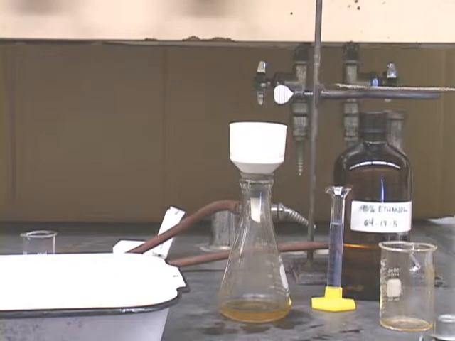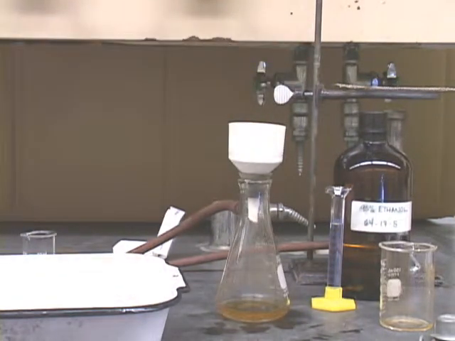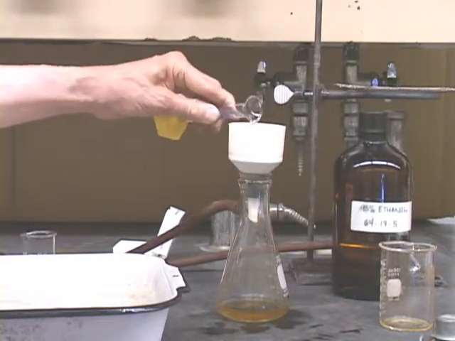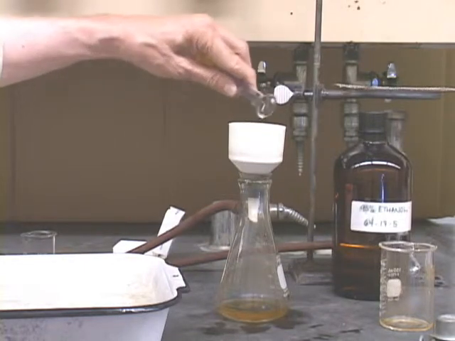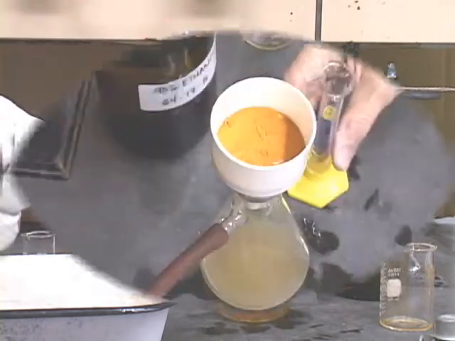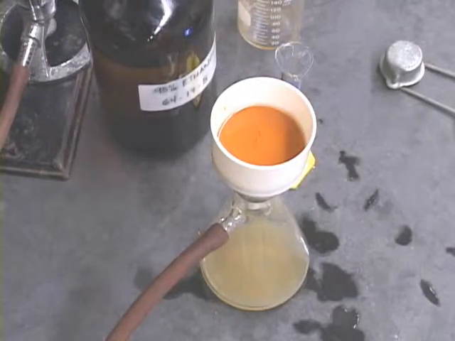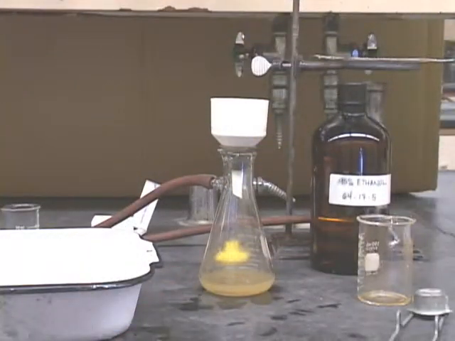Finally, stop the suction, remove the top filter paper, add some 95% ethyl alcohol, let stand for a short time, and turn on the suction. Again, in close-up, the ethanol helps remove impurities in water, and because it is volatile, it will speed drying. Let the product air dry with the suction on.